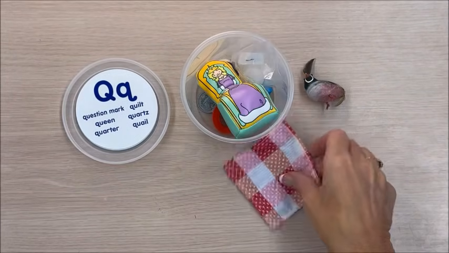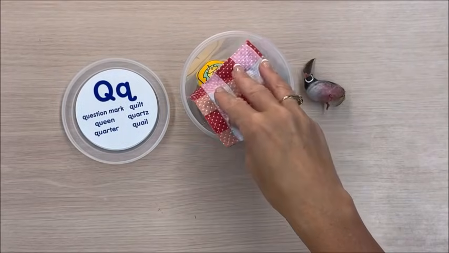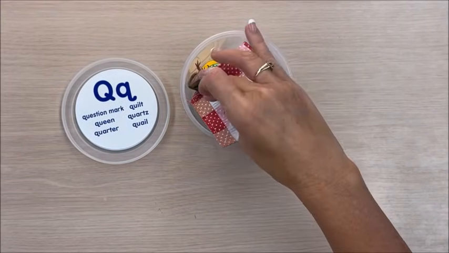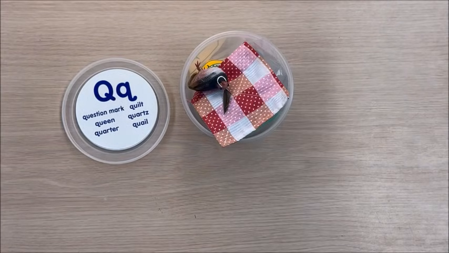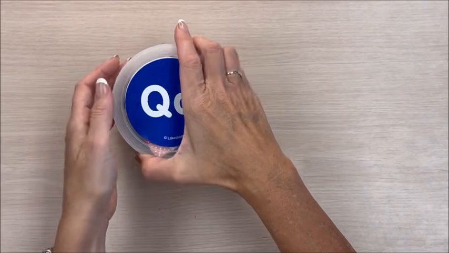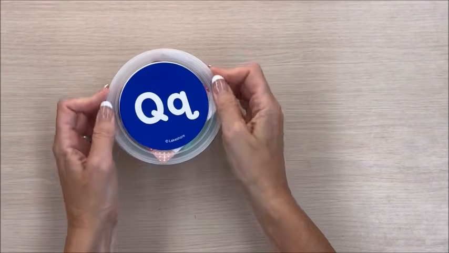Next is the quilt. And finally, the little bird called a quail. He's laying on the quilt. We can put the lid on this one. It's all done. That's everything with the letter Q.